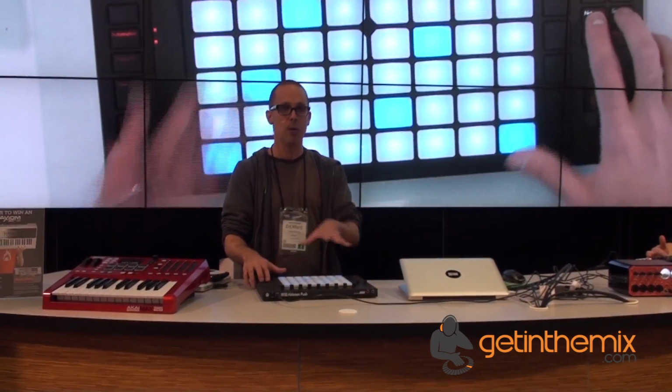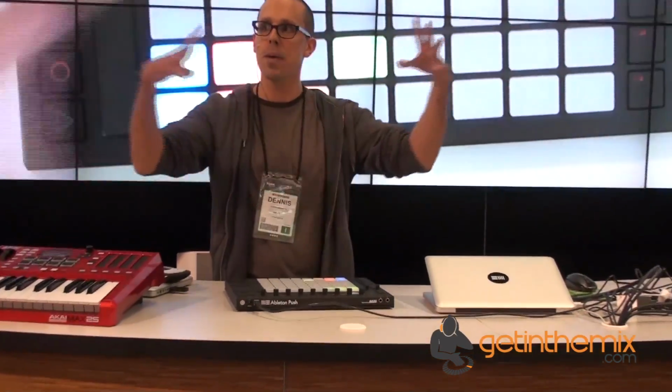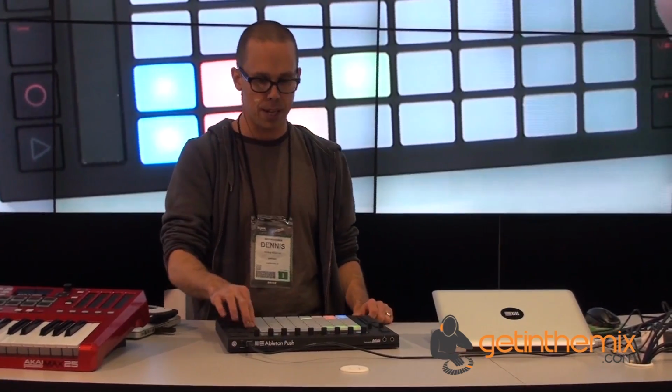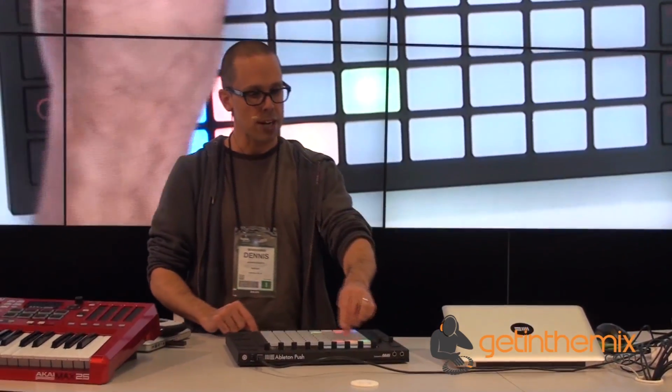Now I'm going to switch out of what we call note mode and into session mode. And you can think of this as kind of zooming out. So now the pads no longer represent individual notes, but they represent the patterns themselves that I just played. So now, if I press one of these colored pads, what I'm actually doing is triggering one of the loops that I just played. We'll start with the drums.